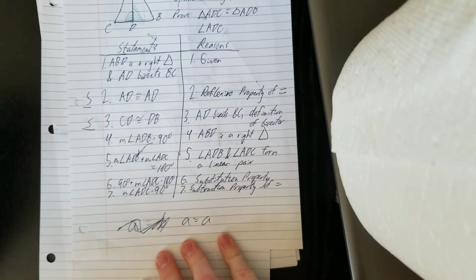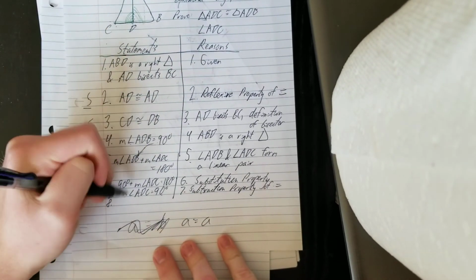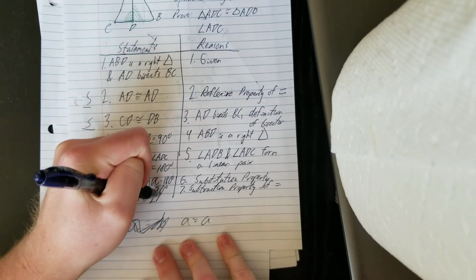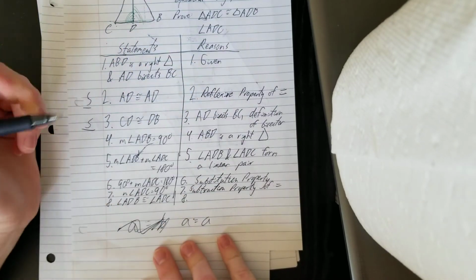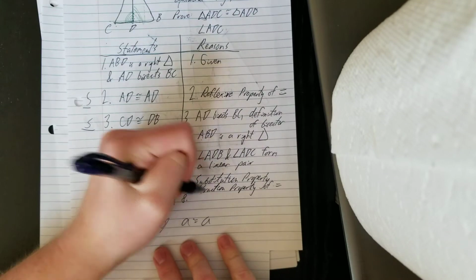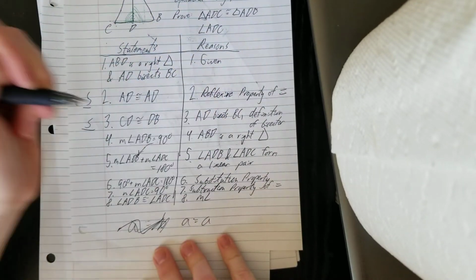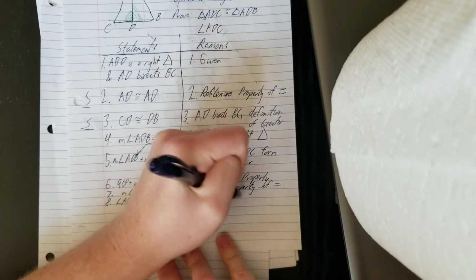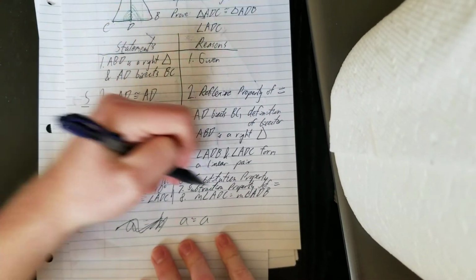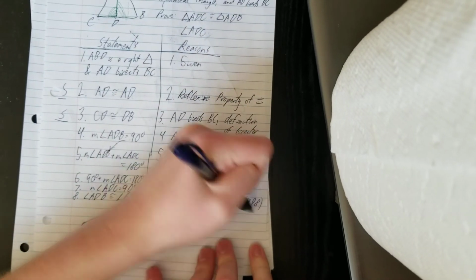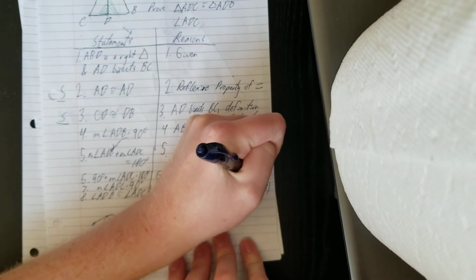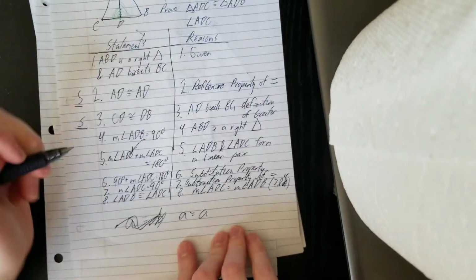Angle ADC is equal to angle ADB, therefore they're congruent. ADB is congruent to ADC because they're both 90. Or you can write this: the measure of ADC is equal to the measure of angle ADB. But that's obvious, right? Or statement 7 and 8. Statement 7 says 90. Statement 4, 7 and 4 match up, therefore they're congruent.